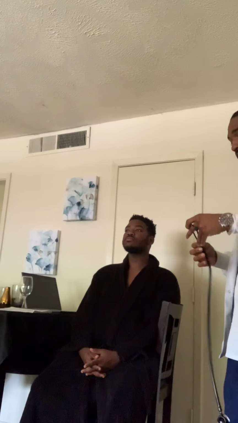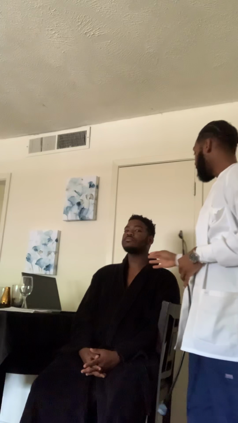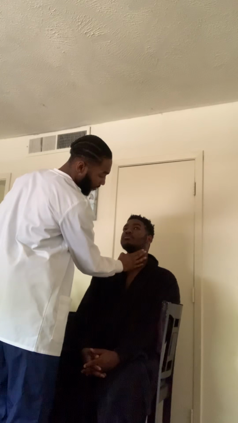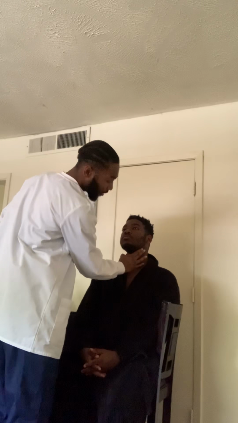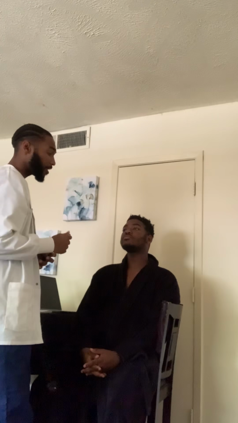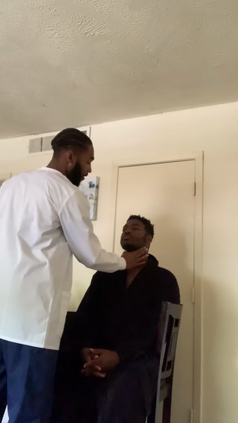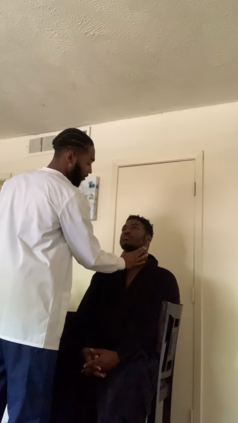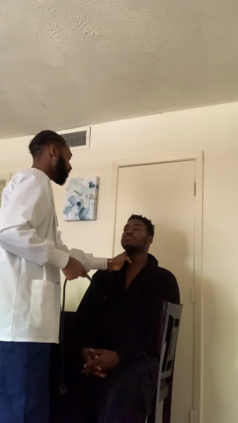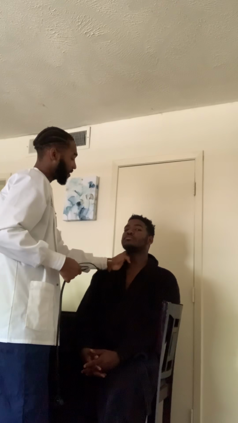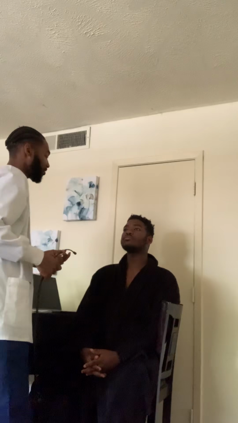All right, and you will also want to listen for bruits and palpate the carotid artery. So the carotid artery is right here under the jaw right here. And you don't want to apply a lot of pressure on there. You just want to feel it. All right. So it has a nice pulse there. It's about a 2+. And you will also check the other side and make sure it's the same. It's symmetrical. All right, and that's nice and 2+.